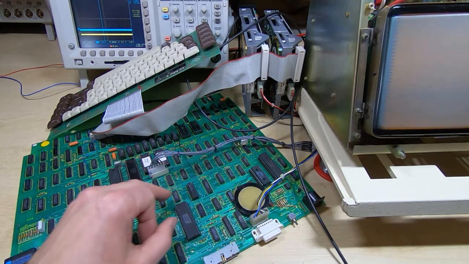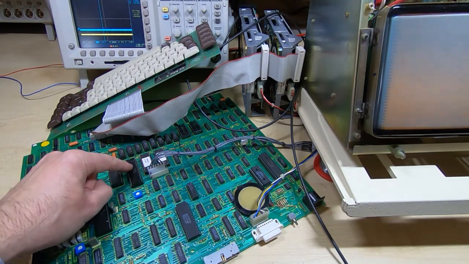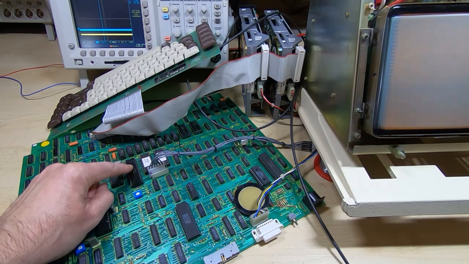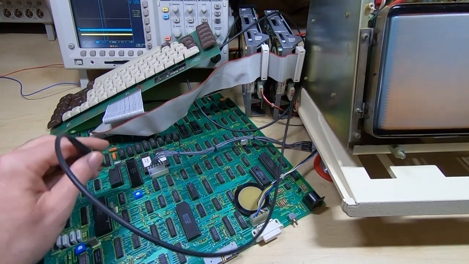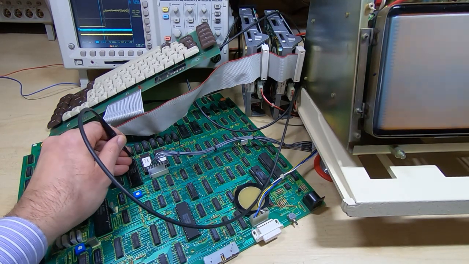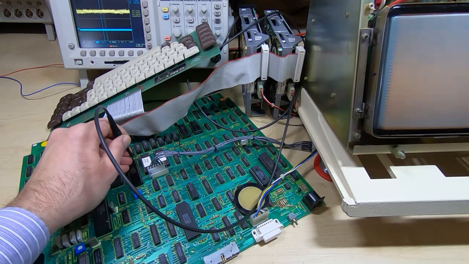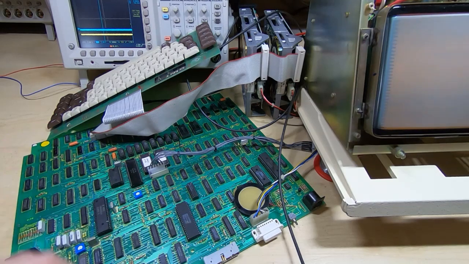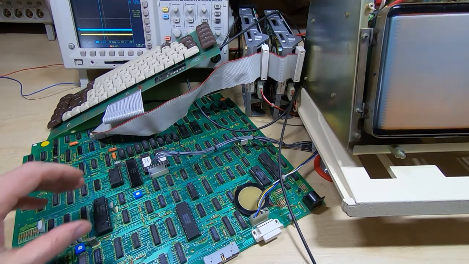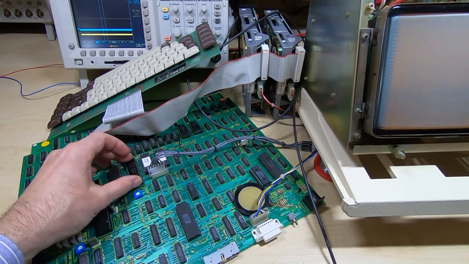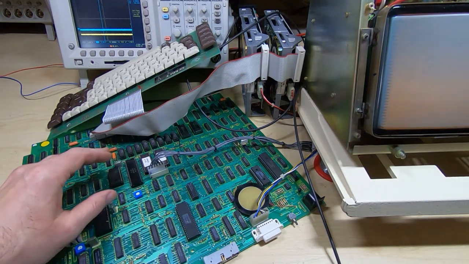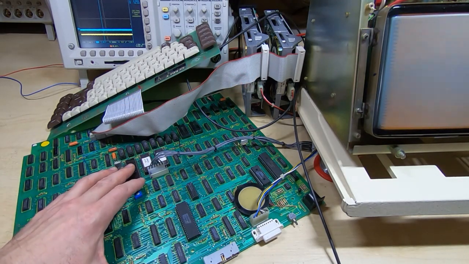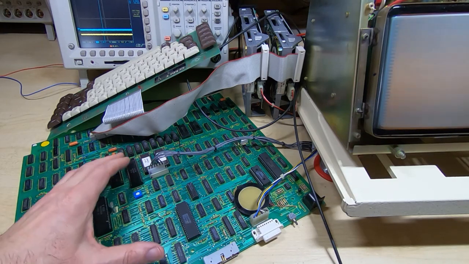And I traced that back through, and it's actually being derived from the floppy drive controller chip. So that's this output on this device. So that should be low, and it's high. There is activity on the inputs, so we have a possibility here that this device could be faulty, or one of the floppy drives could be faulty, and the machine is just not smart enough to be able to continue.